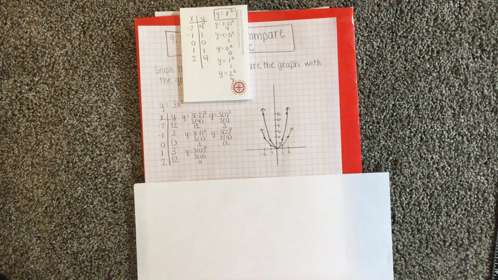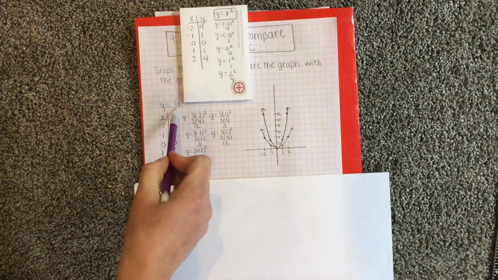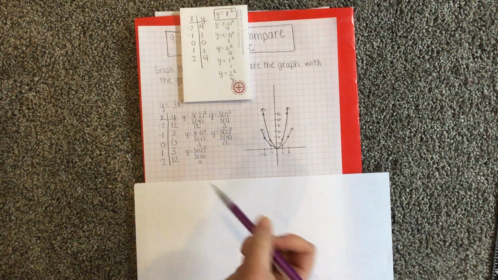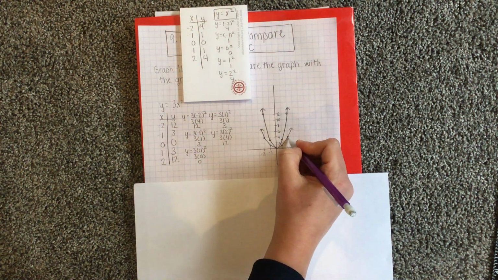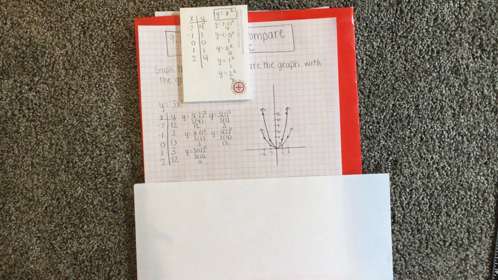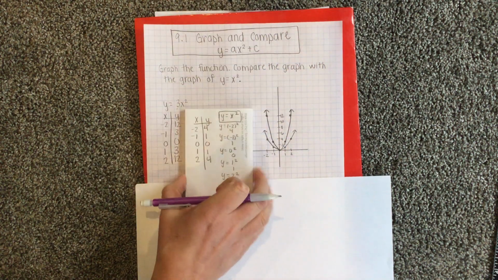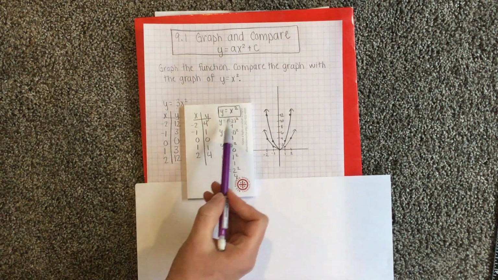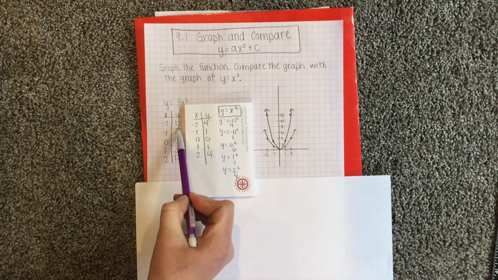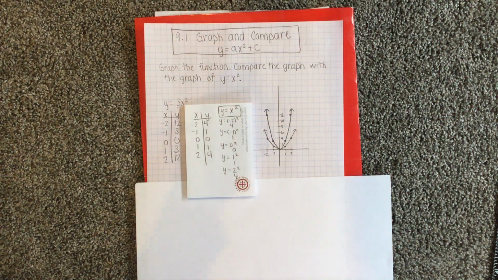Okay, 2 things could happen here. First, I'm going to decide if there's a stretch or a shrink. Stretch means that the new equation is larger. Shrink means that the new equation is smaller. There's 2 ways to tell. I said that this was the original and this is the new. I see that it's larger, so I call that a stretch. Or you can compare the y values. This is the original, this is the new. I go from 4 to 12, gets larger, so it's a stretch.